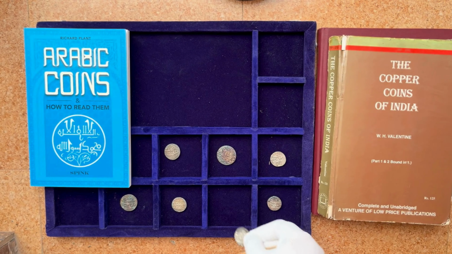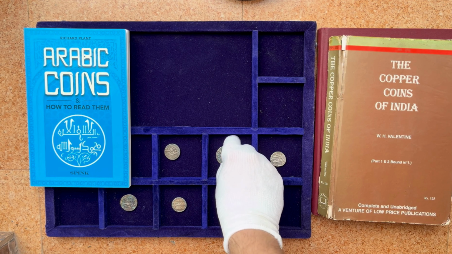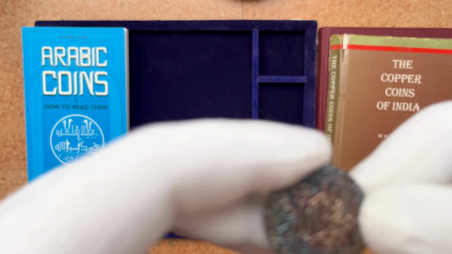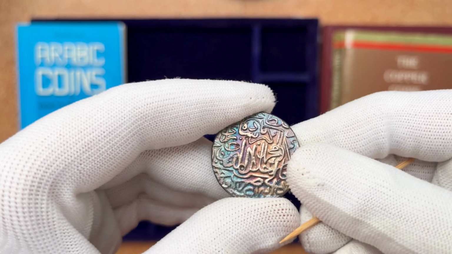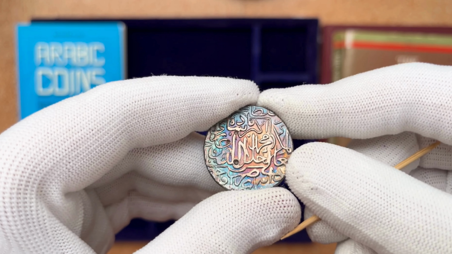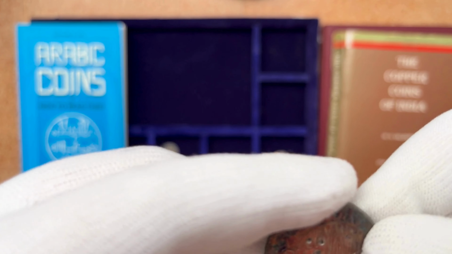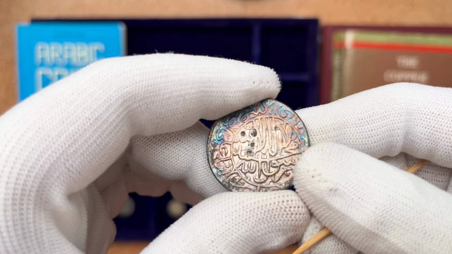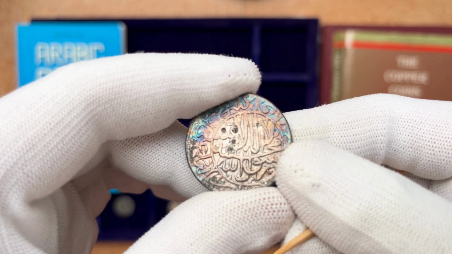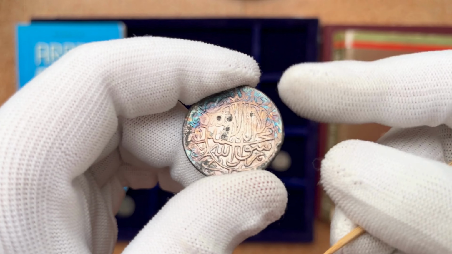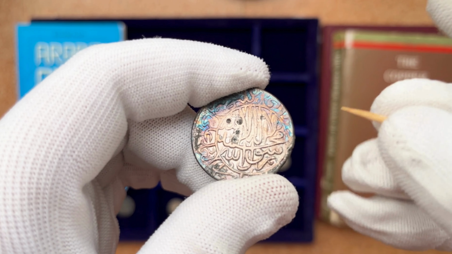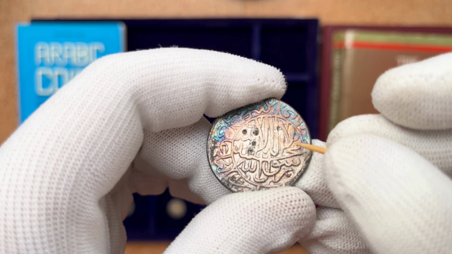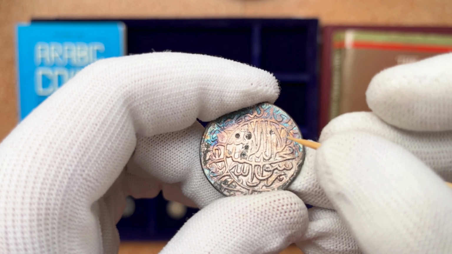Now let me take a look at one of the early coins, and this particular coin is an early example of Akbar's coinage. Akbar, of course, is one of the most well-known rulers of the Mughal dynasty, Akbar the Great. Now on this coin you are going to encounter a different formula from the one we saw with Aurangzeb.